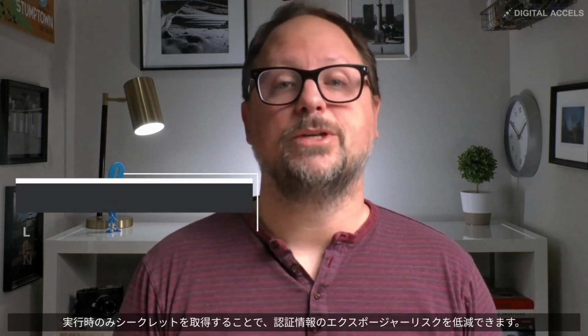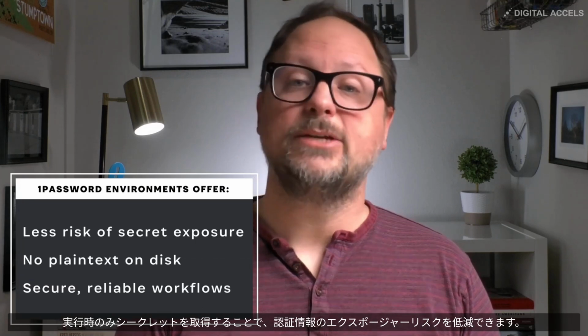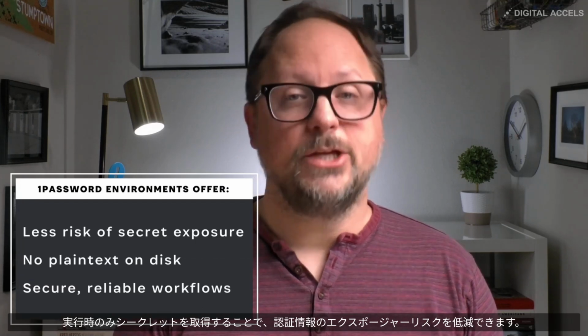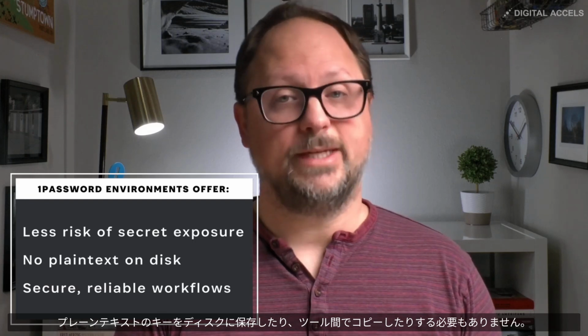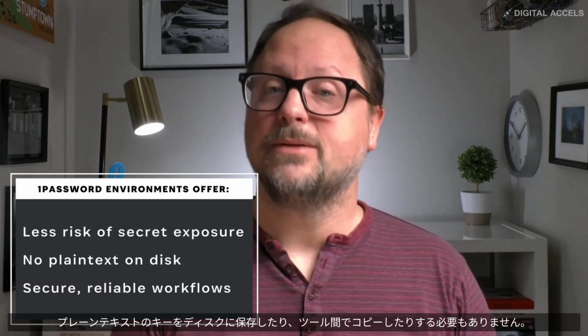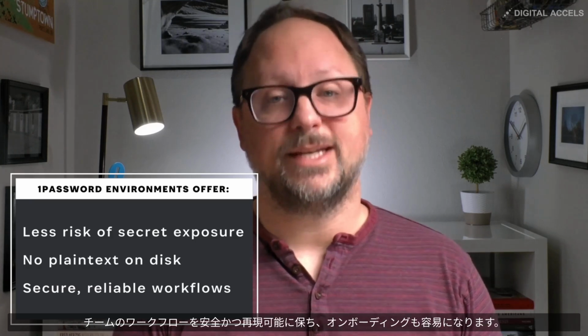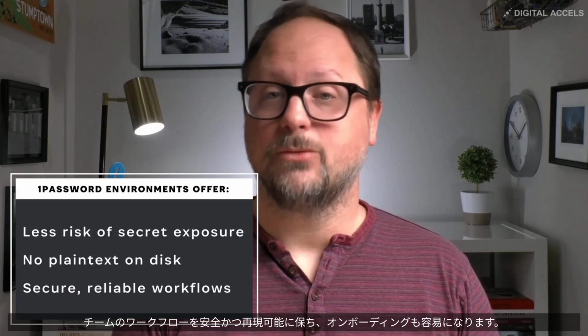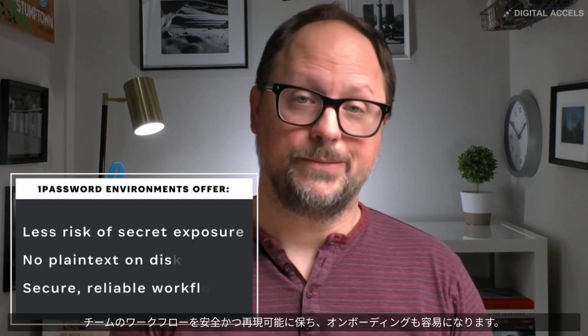Simply put, you can now use 1Password environments in many more workflows involved in the development and production process. You reduce credential exposure by pulling secrets only at runtime. You avoid plain text keys ever being committed to disk or even copied between tools. You can keep team workflows secure, reproducible, and easy to onboard.